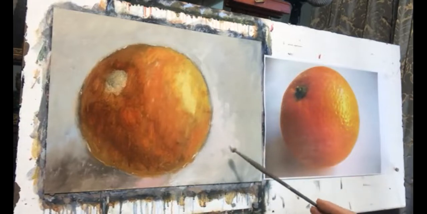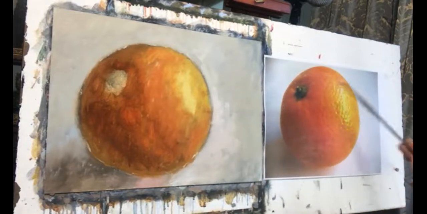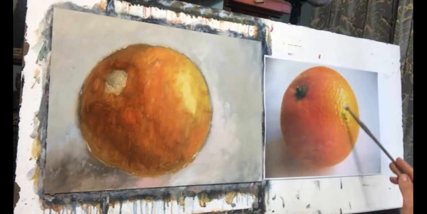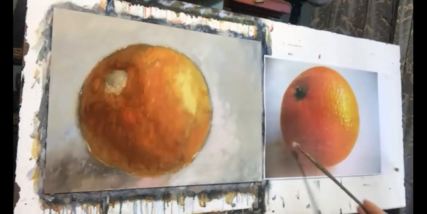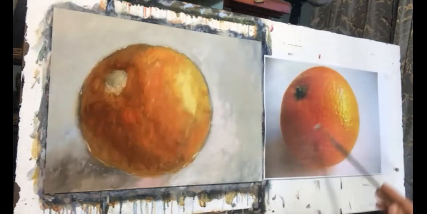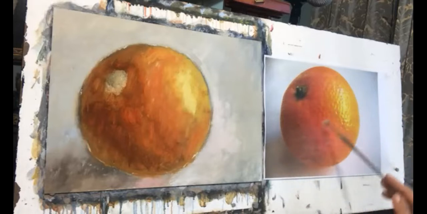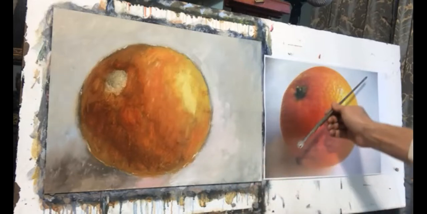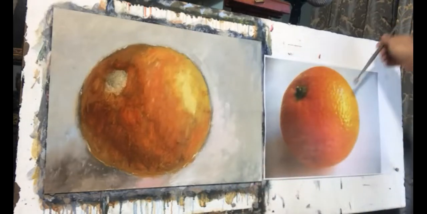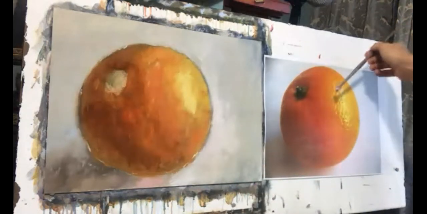So I'm looking at the light direction. Obviously, it's very clear, because I have a point that has a highlight and it has a counterpoint that has the cast shadow. So if I connect both the highlight and the shadow, by continuation, I can find out where the light direction is, which is from this point.